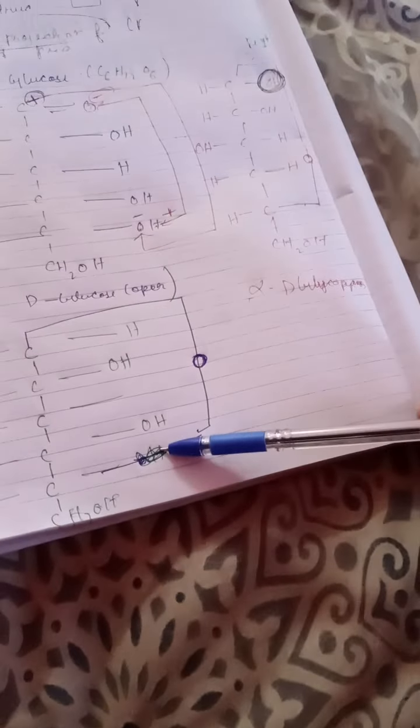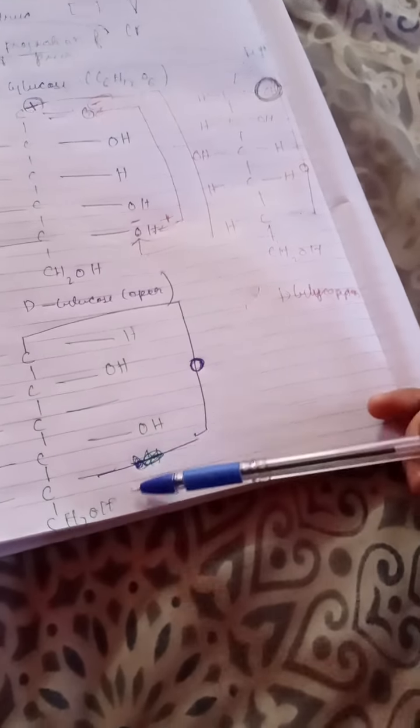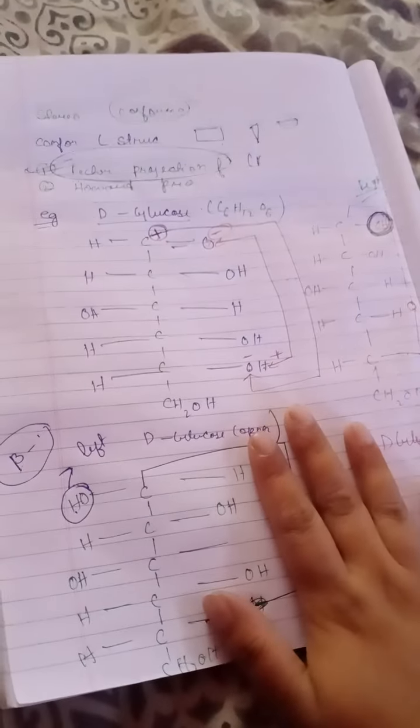Okay, in case of alpha, it should be on this side. Other remains unchanged. You put here blank, H goes here, and OH here. This is the Fisher projection formula. How is this Fisher projection formula converted into Haworth?